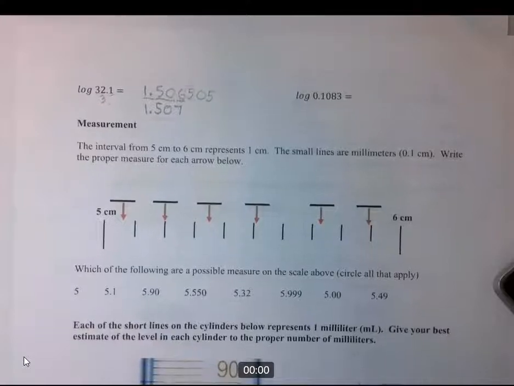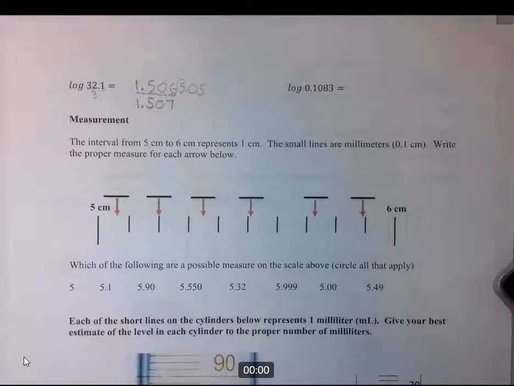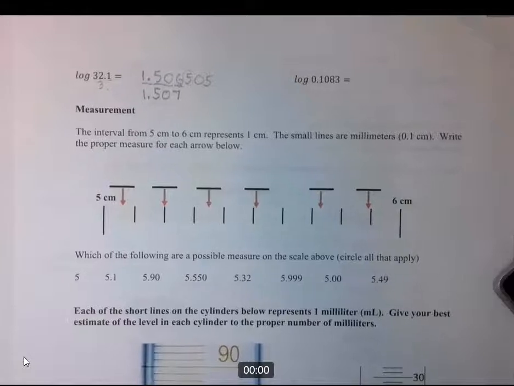All right, let's move on to measurement. So it really all starts with measurement in the lab. You take your measurements and then you read your measurements properly, write down the correct number of digits in your answer, and then you do your calculations using those to the correct number of significant figures. So let's talk about how measurements are taken.